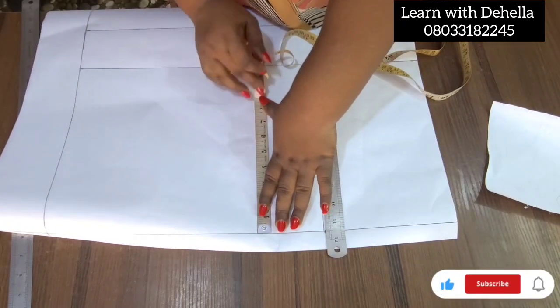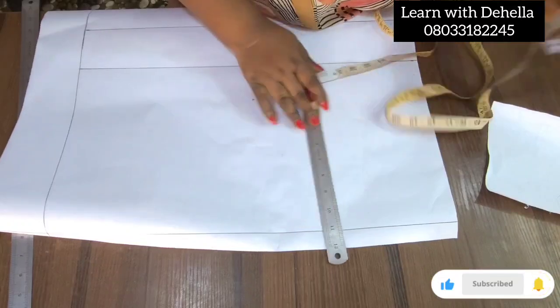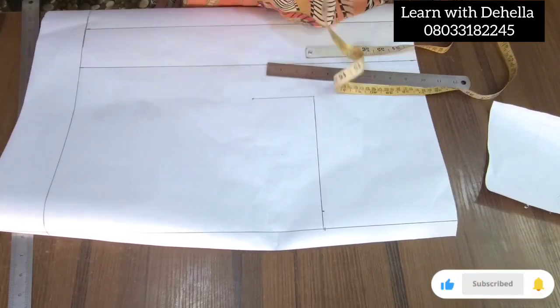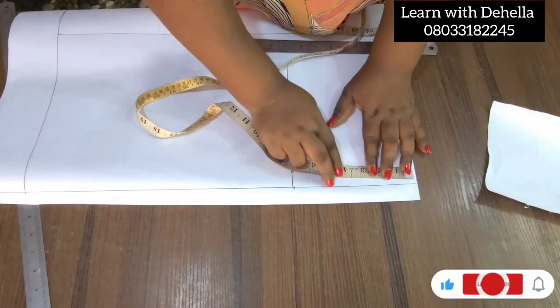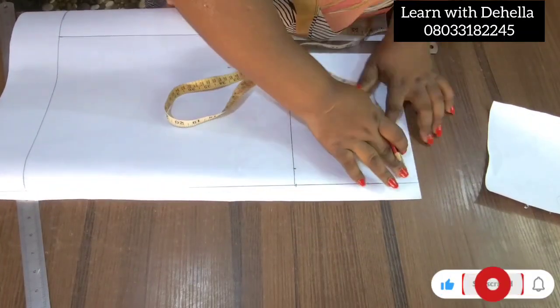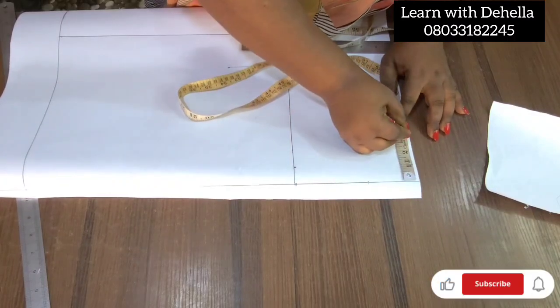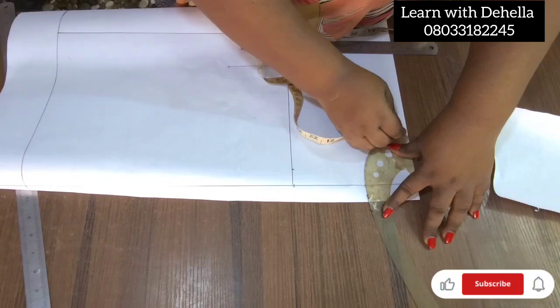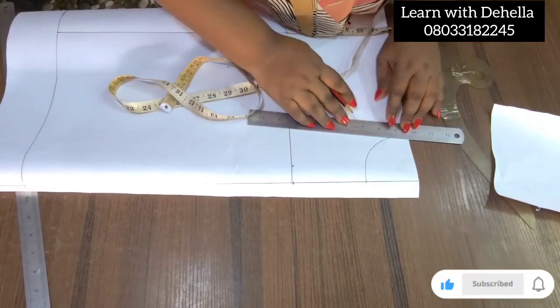Then you place it after your shoulder slope, your 1 inch shoulder slope, or you add it to the 1 inch shoulder slope, plus whatever you get as your armhole. Then you place it and you mark it. That's your armhole measurement. Then your neckline, 3x3 is the standard neckline for drafting your basic bodice.